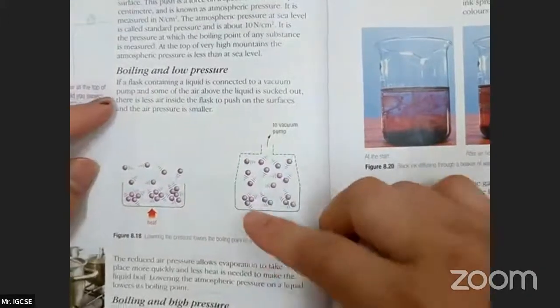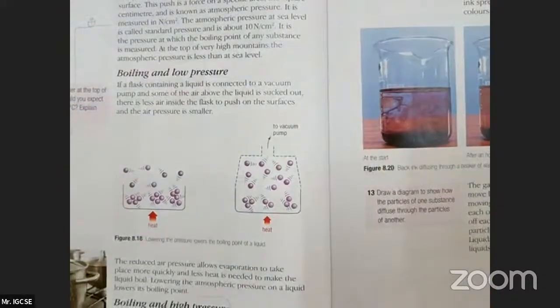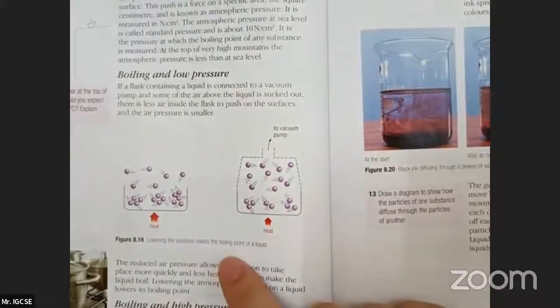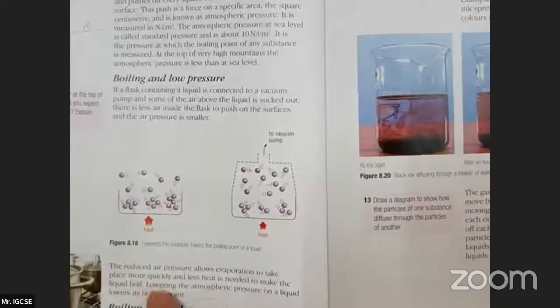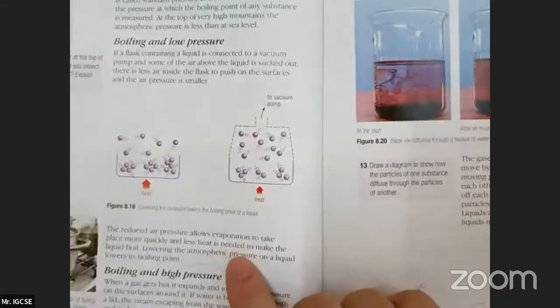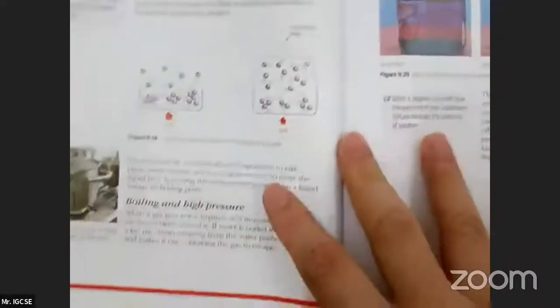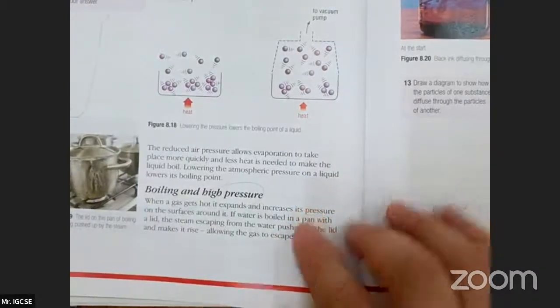If the flask containing a liquid is connected to a vacuum pump and some of the air above the liquid is sucked out, there is less air inside the flask to push on the surface and the water pressure is smaller. Lowering the pressure lowers the boiling point of the liquid. Okay? The reduced air pressure allows evaporation to take place more quickly and less heat is needed to make the liquid boil. Okay? Lowering the atmospheric pressure on the liquid lowers the boiling point.